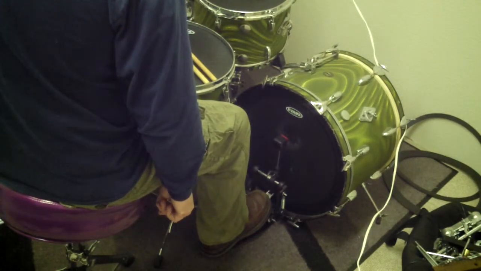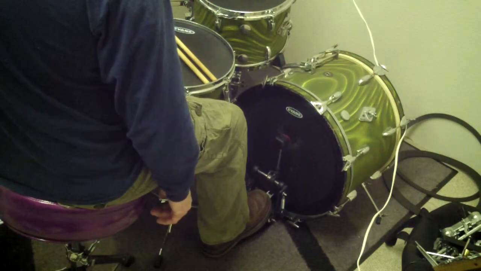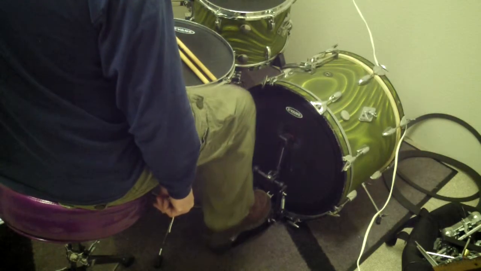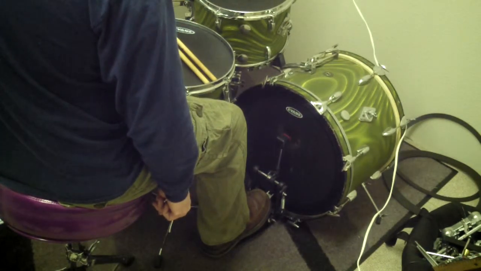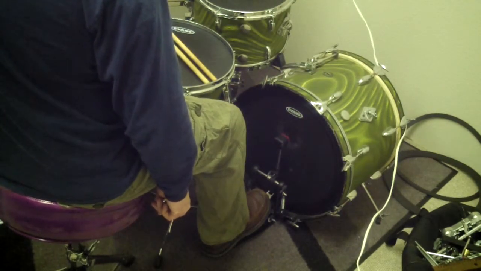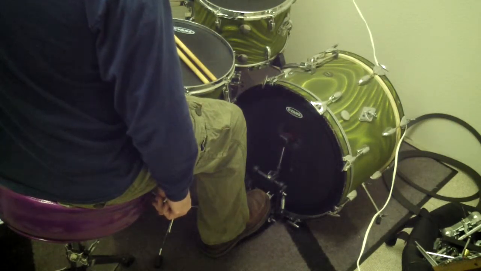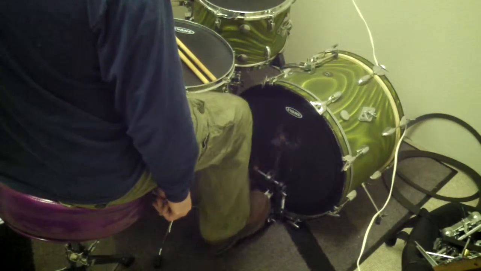Now another possibility when you're ending on a downbeat is to end it with a heel stroke. So the first bar would look like this. Heel, catch, heel. Second bar would look like this. So that's heel, catch, heel. So either one or the other.